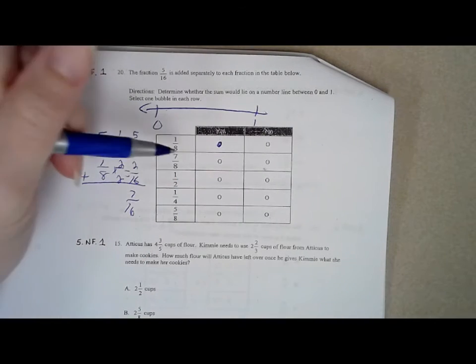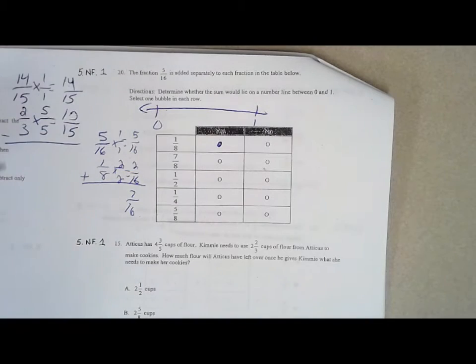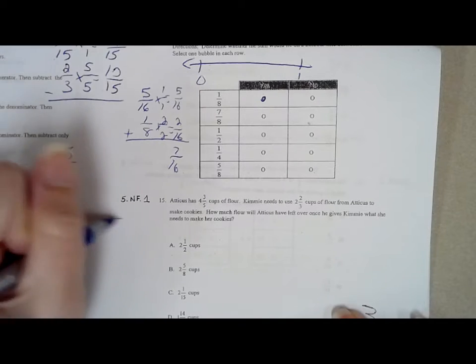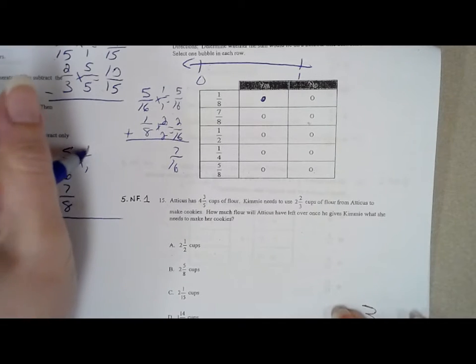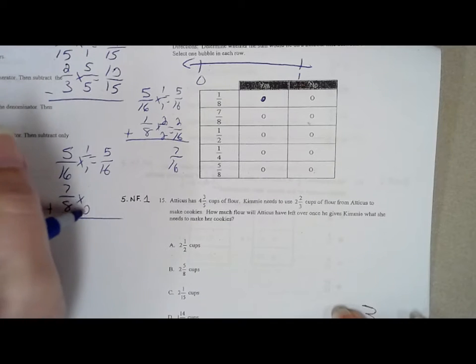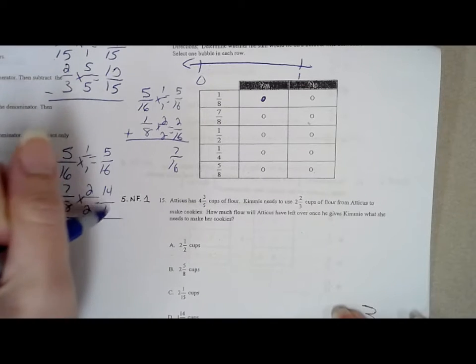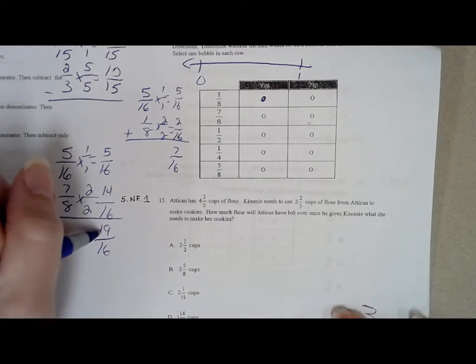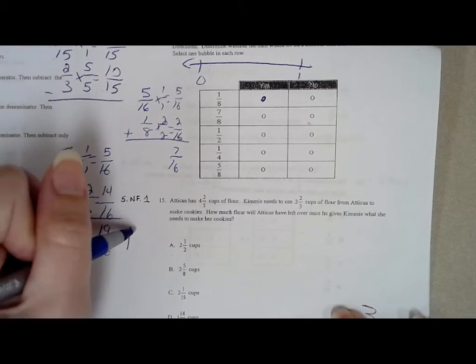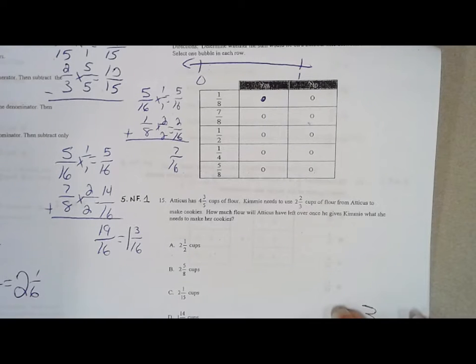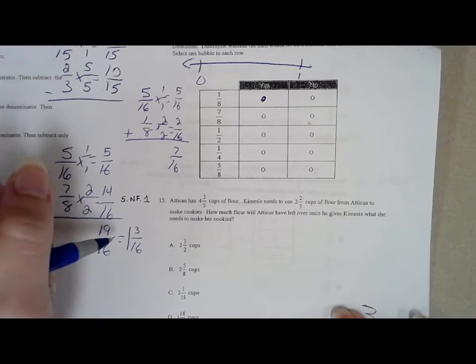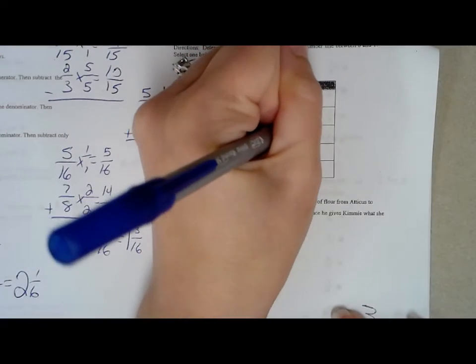Now we're going to do 5/16 plus 7/8. I'm going to scoot over here, give myself some room. 5/16 plus 7/8. Our common denominator is going to be 16, so this one's going to stay the same. And this one's going to turn to 14/16. When I add our numerators, I get 19 sixteenths. And when I divide 19 by 16, I get 1 and 3 sixteenths. And that is not going to come between 0 and 1. That comes after 1, so that's a no.